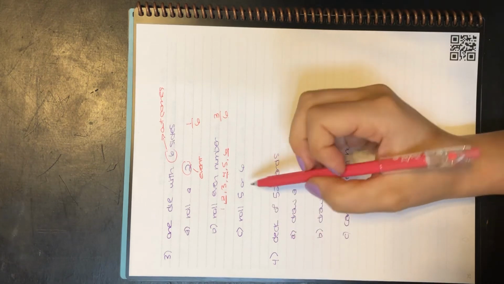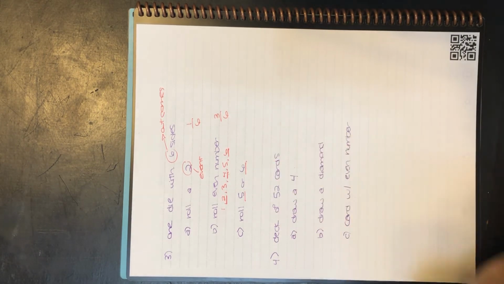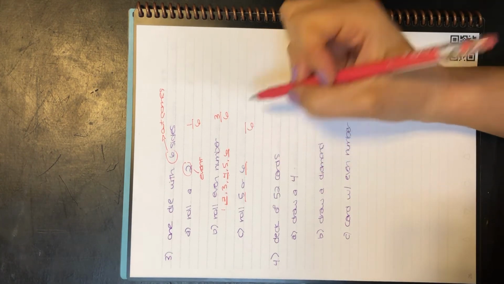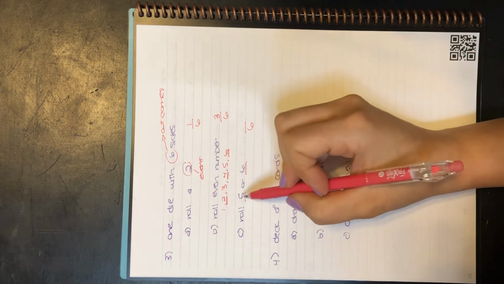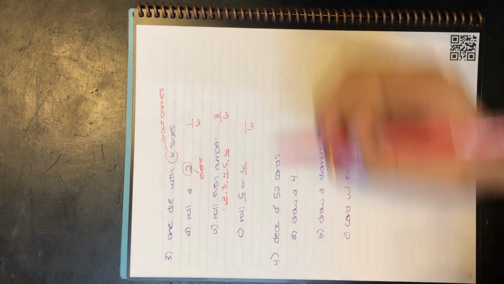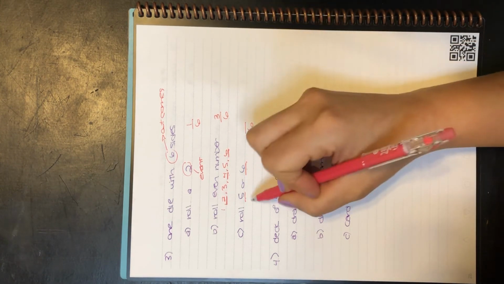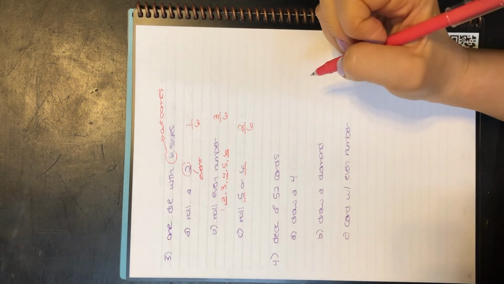In part C, I can be correct if I roll a 5 or a 6. So these are my 2 events where I could be correct. And again, I'm going to use 6 as my denominator. That's my total number of outcomes, the possible number of things that could happen. But I want one of these 2 things to happen, a 5 or a 6. So that's 2 different events. And so my numerator is a 2 out of 6.